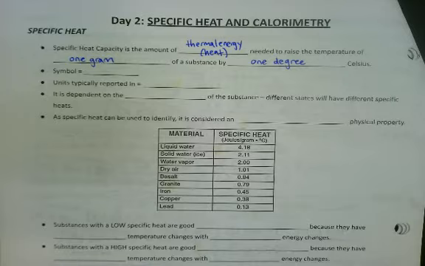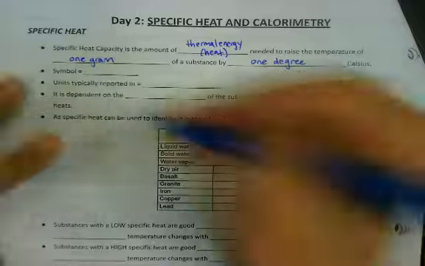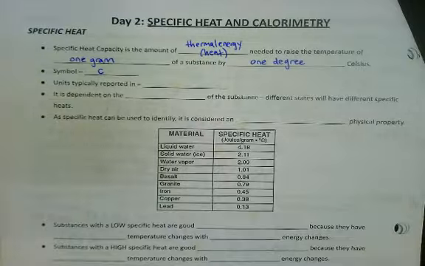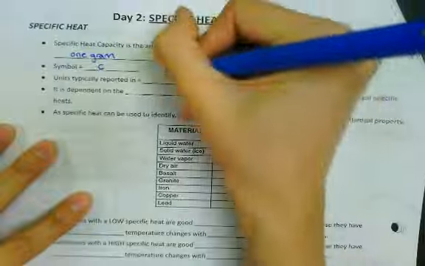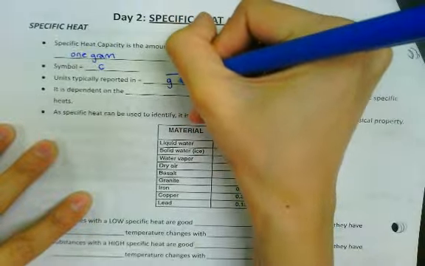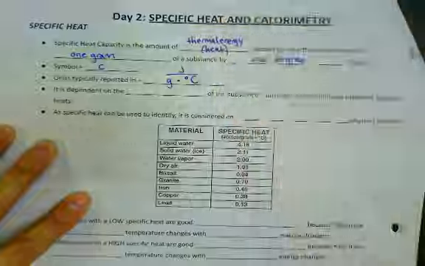The symbol we use for specific heat in equations is a lowercase c. And we will typically report the units for this value as joules per gram times degree Celsius.